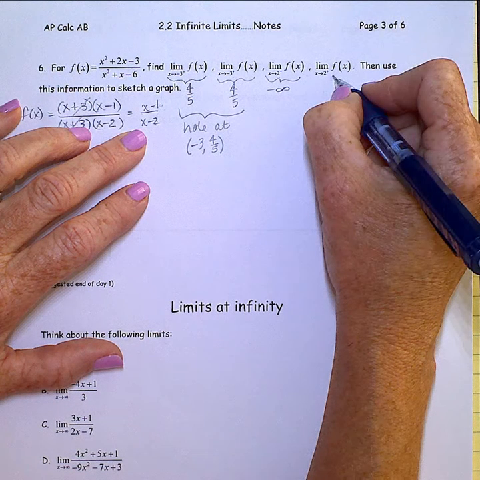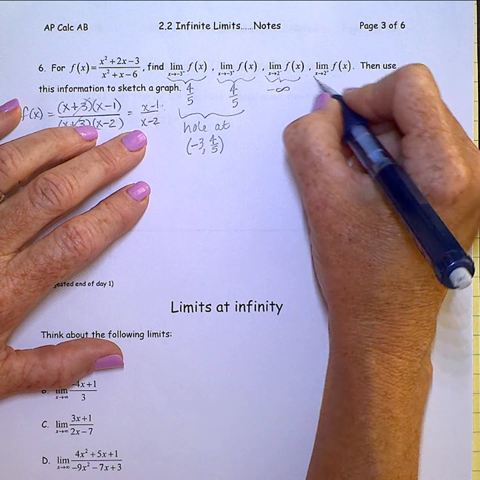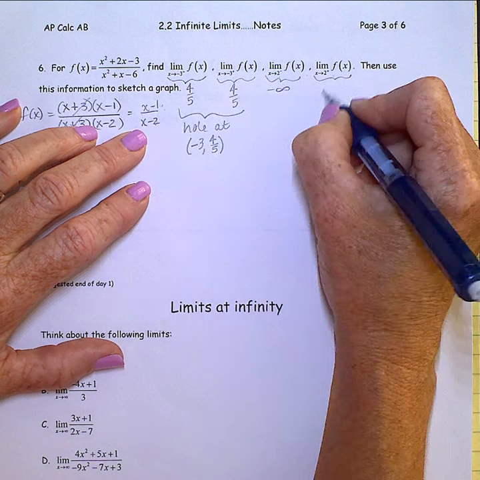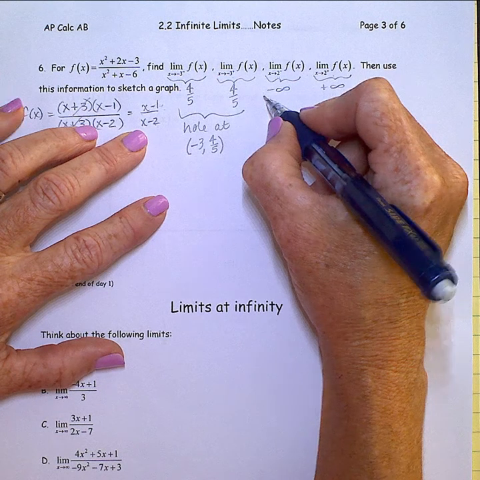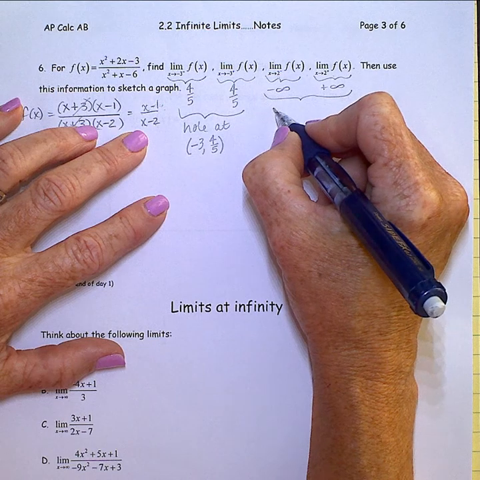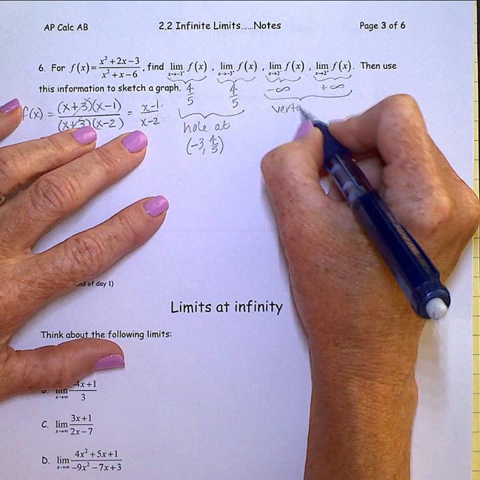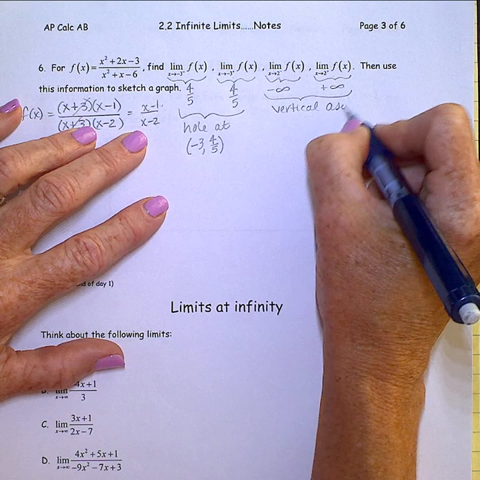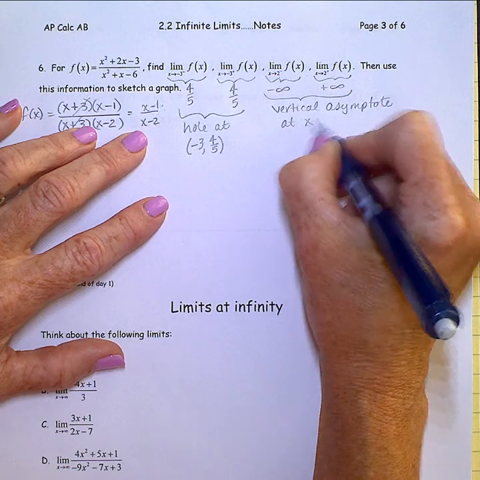X approaches 2 from the right, tiny bit bigger than 2. We're going to get a positive over positive this time, so this one's going toward positive infinity. What is this telling you that shows up in your graph? What kind of asymptote, Emmer? Vertical, yeah. At x equals 2.